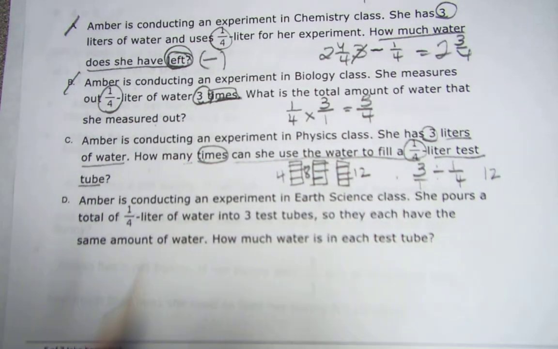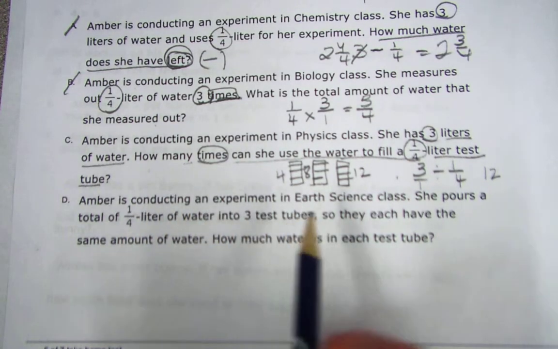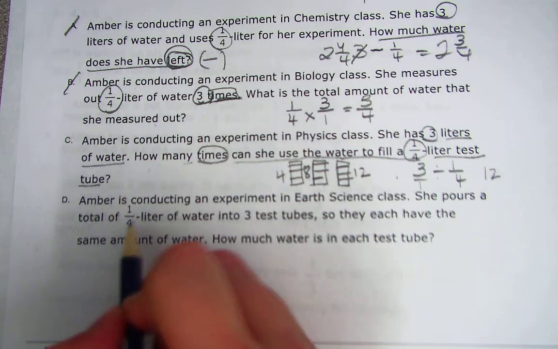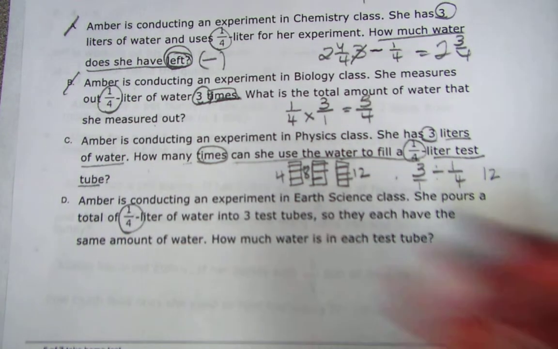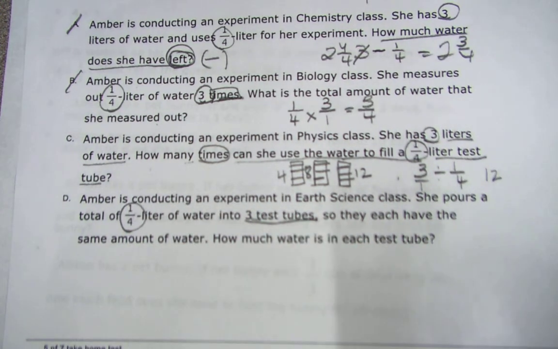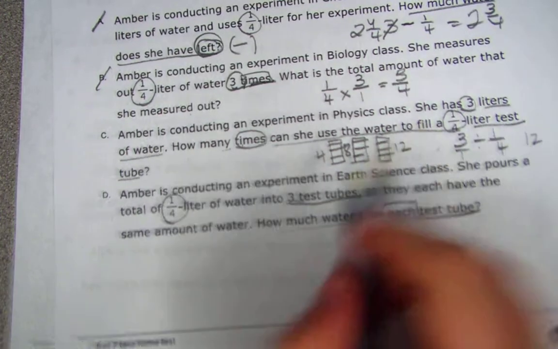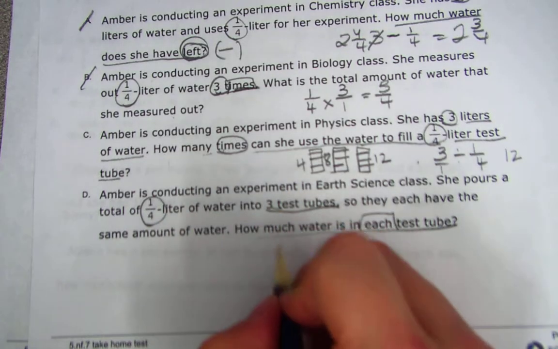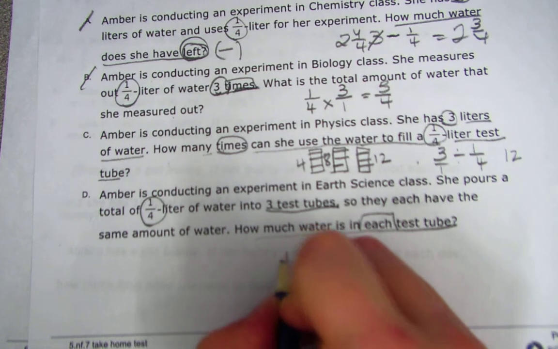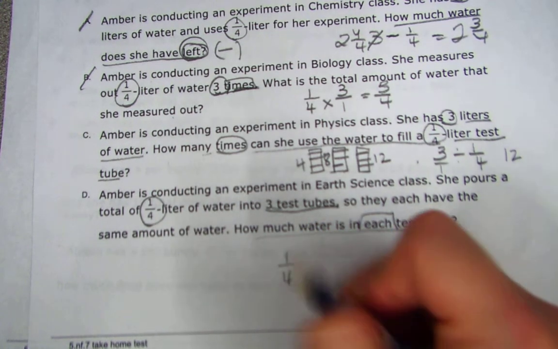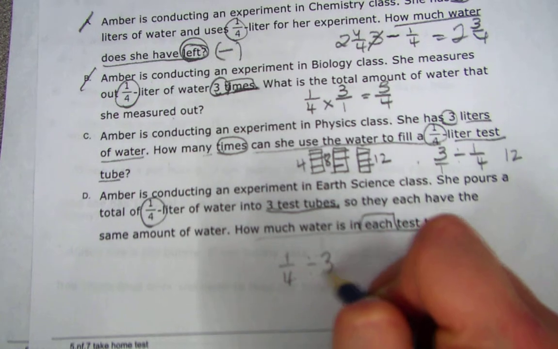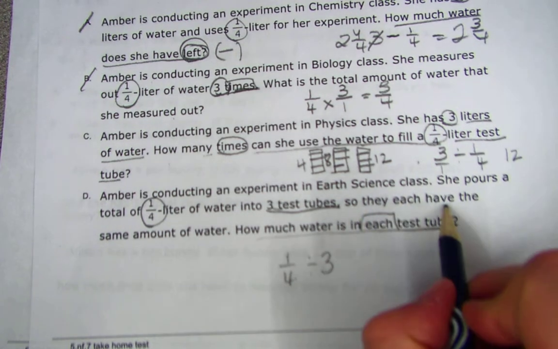And let's look at the last one just to be on the same page. Amber is conducting an experiment in her science class. She pours a total of 1/4 liter of water into 3 test tubes. So they each have the same amount. How much water is in each test tube? She pours 1/4 water into 3 test tubes. She's taking this 1/4 and dividing it by 3 so that each has the same amount.